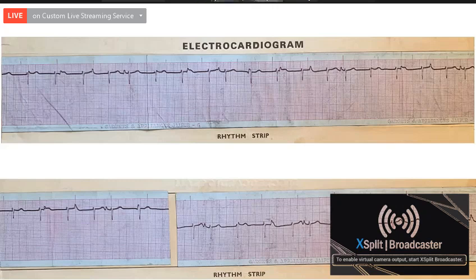Sir, the rhythm strip is showing an atrial rate of 74 beats per minute, with a ventricular rate of 80 beats per minute, sir, with intermittent conduction of atrial to ventricular conduction. Okay. So the atrial rate is around 74, 75 and yes, the ventricular rate is around 80, 81.